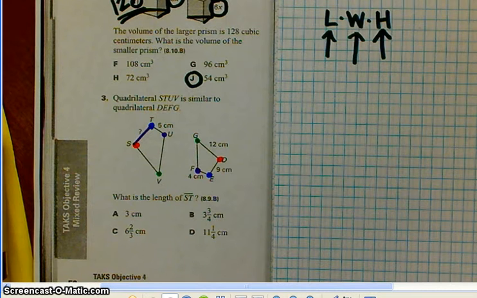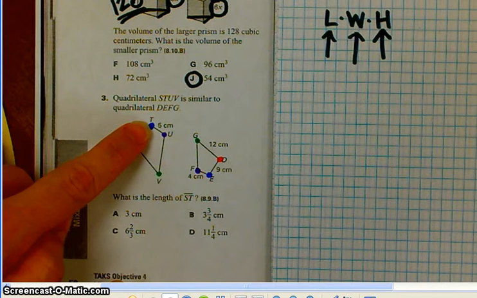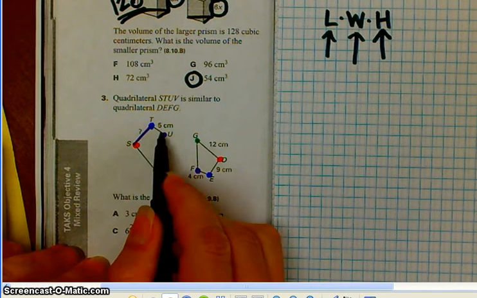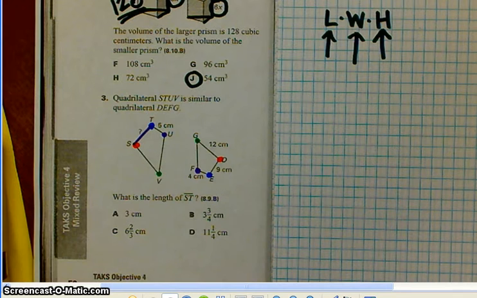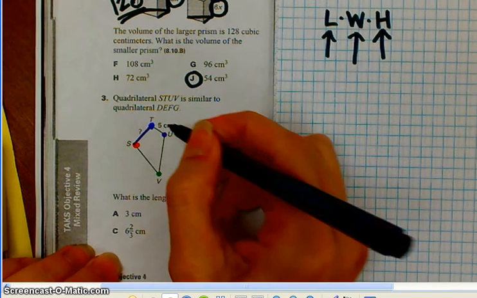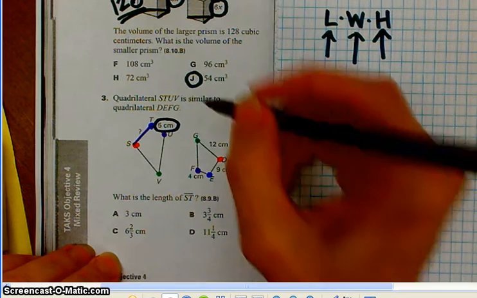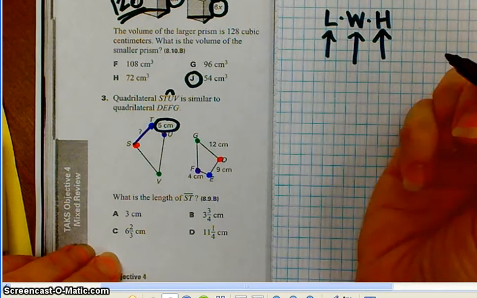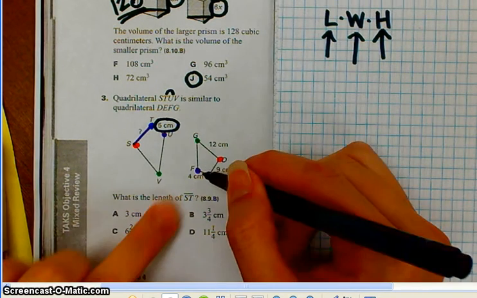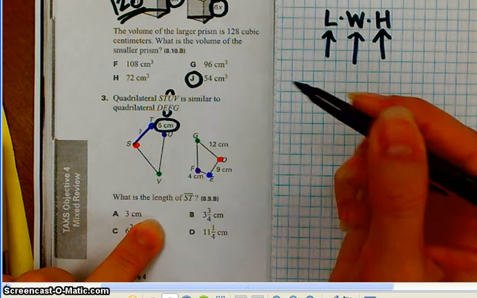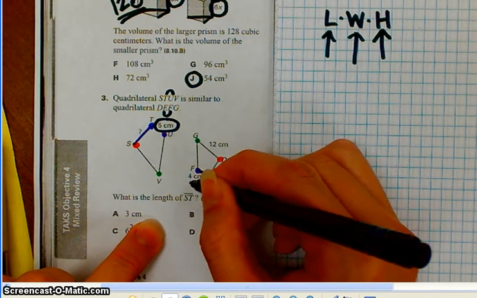All right. Well, I know that from T to U is 5 centimeters. And that's from these two middle ones. So the corresponding ones on the other quadrilateral are these two, E to F, and that's 4.